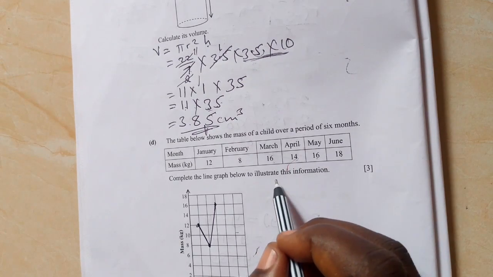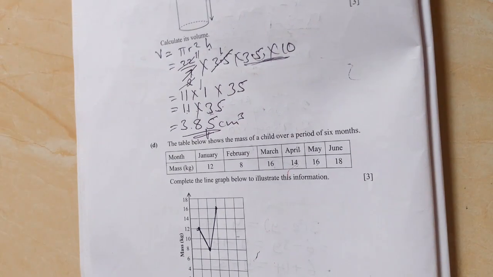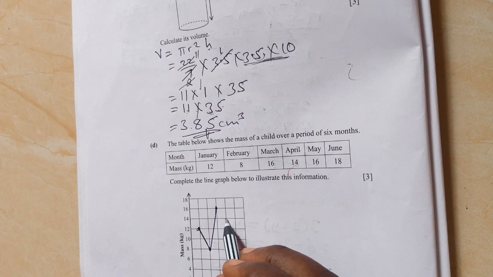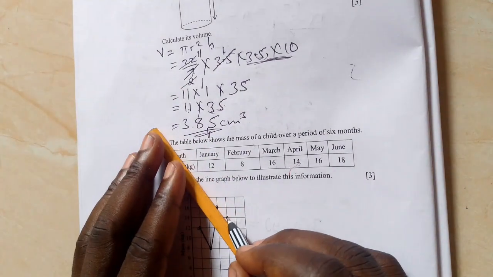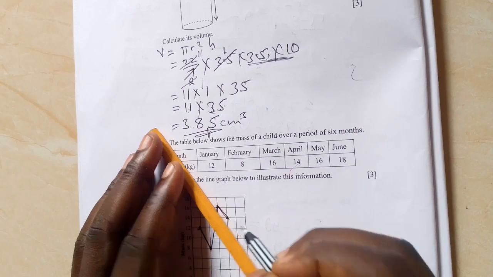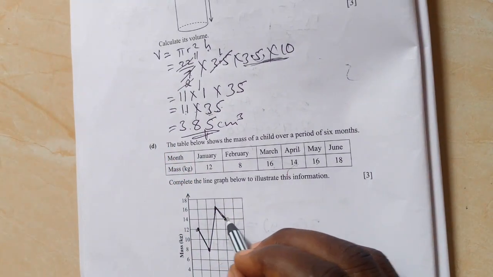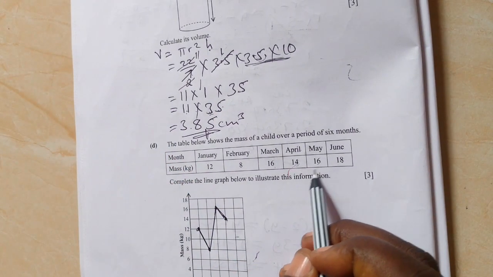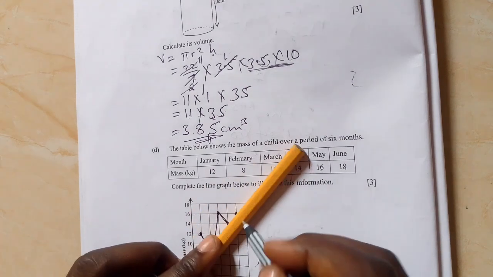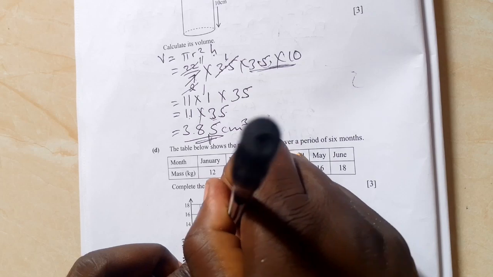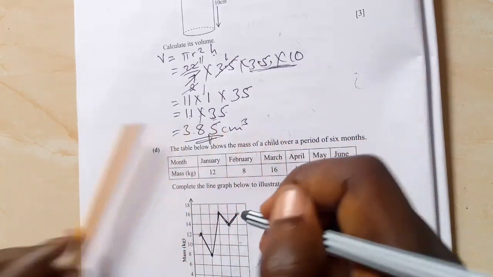April, that is 14. April 14 here. May, 16 here. So you join.